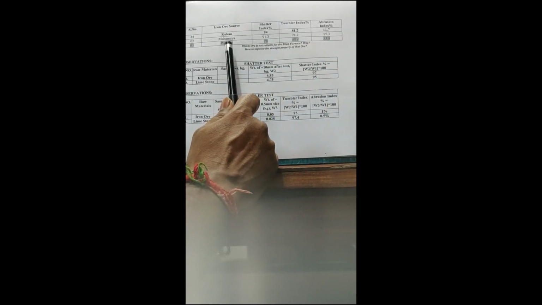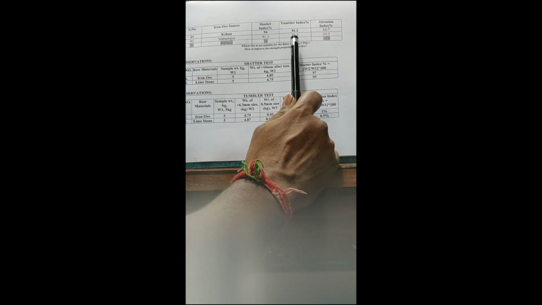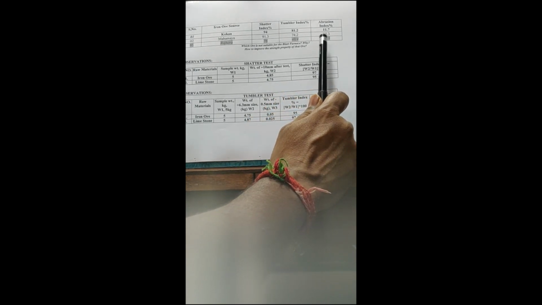But for Rajhara, the shatter index strength is less, the tumbler index is also less compared to Konkan and Mahamaya, and conversely the abrasion index is more, which is not required. It has a tendency to generate fines.